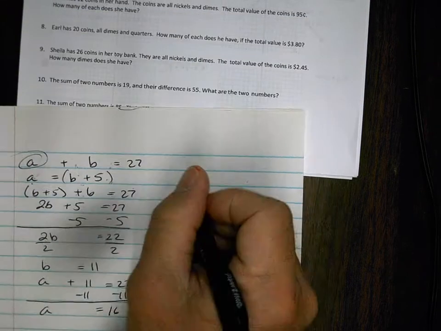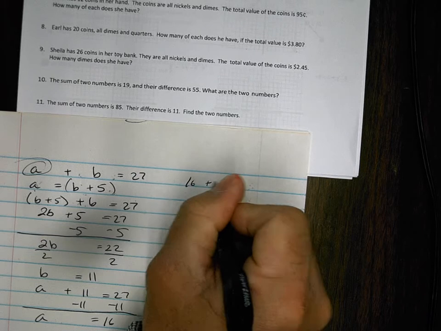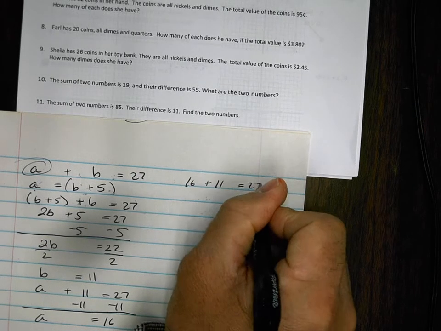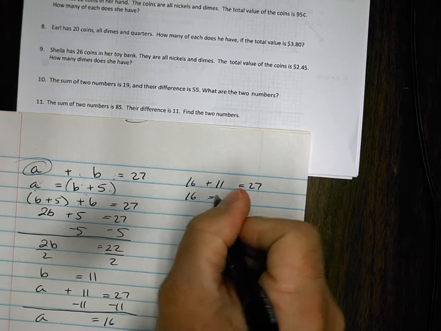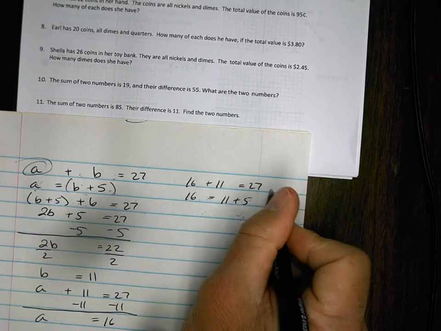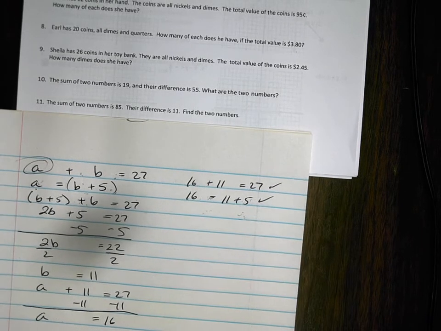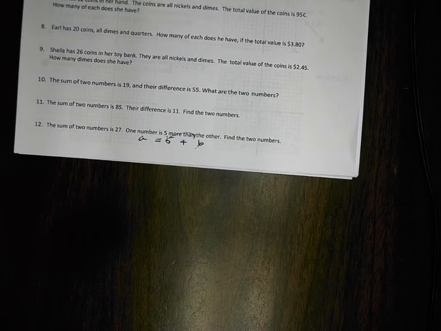Checking your math. 16 plus 11 equals 27. Check. 16 equals 11 plus 5. Check, check. So we're good. Any questions on those? All right, let's move on to the next assignment.